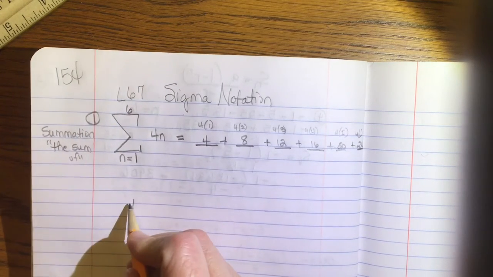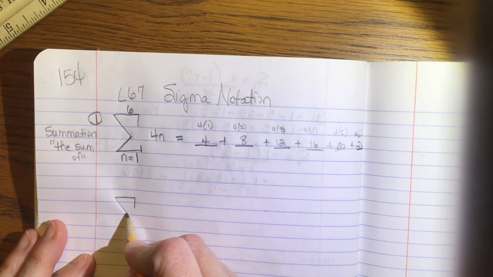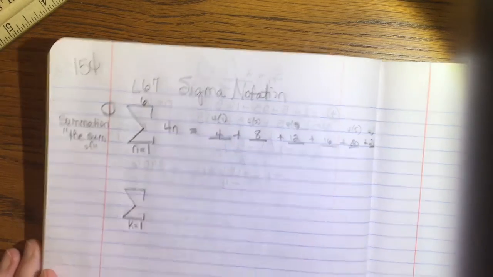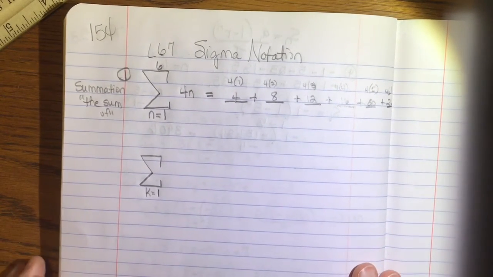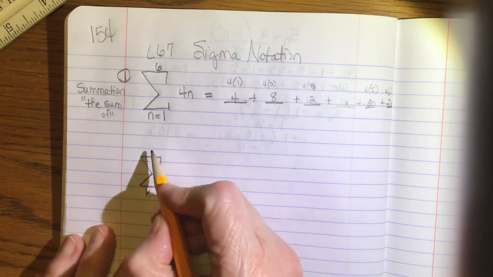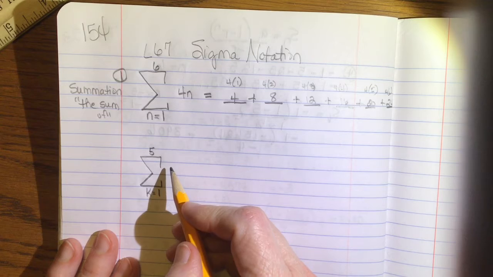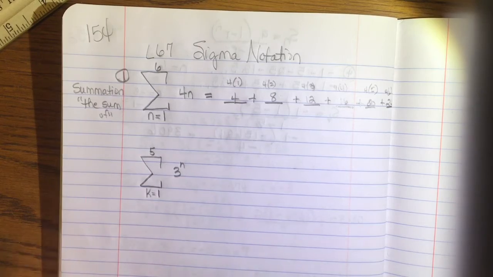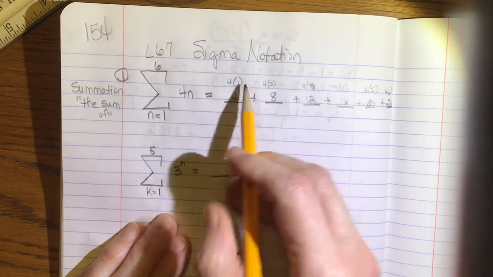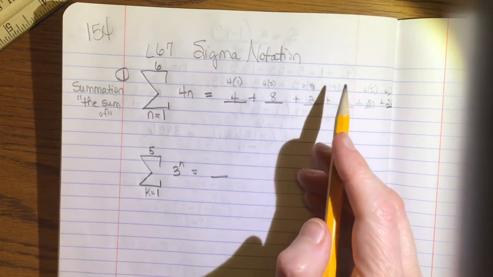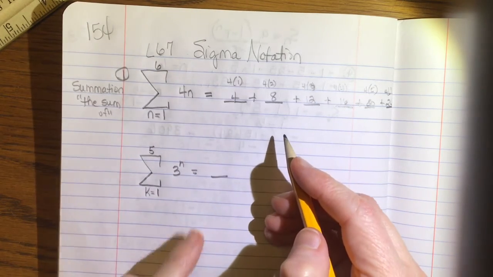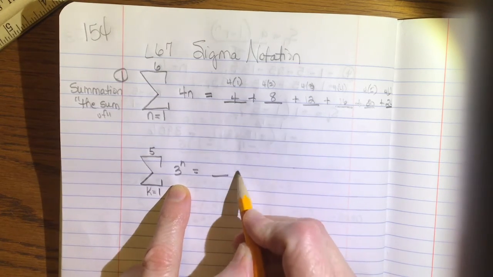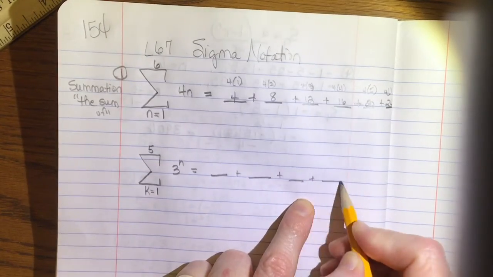Okay, let's do the summation of, let's go from k equals 1. Again, you'll see in upper classes, sometimes you'll see it start at different numbers, but we're going to start at 1 every time. And let's go to 5. And let's do the sequence, let's do 3 to the n. Okay, let's see what's going to happen with that. So my first term, and again, you don't have to show this work up here. This was just the work that I was doing mentally to get my terms. It helps you with your notes if you want to know where it's coming from. So on this one, I'm going to do 1, 2, 3, 4, 5.